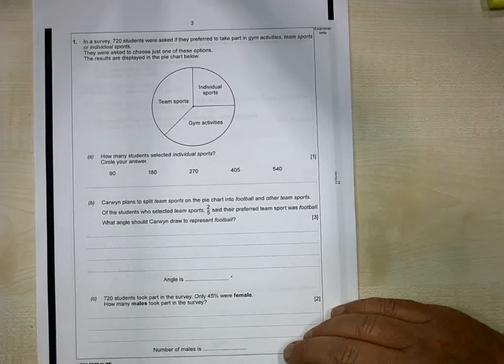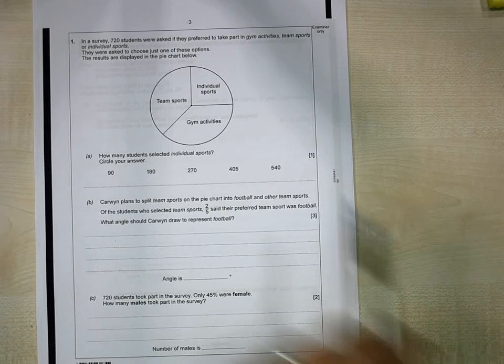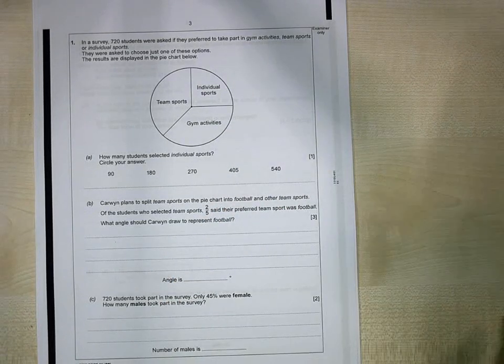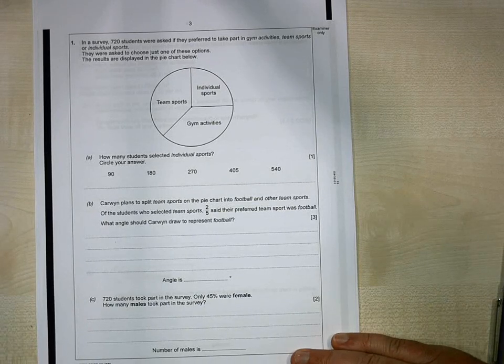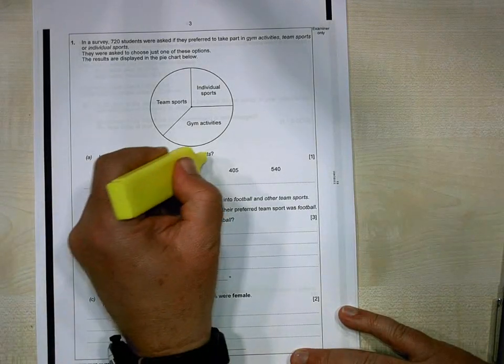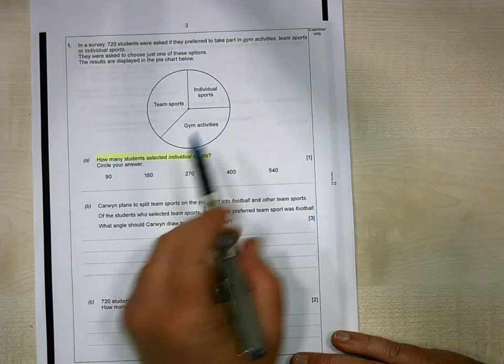So, question 1, pie chart. In a survey, 720 students were asked if they preferred to take part in gym activities, team sports or individual sports. They were asked to choose just one of these options. The results are displayed in the pie chart below. How many students selected individual sports?